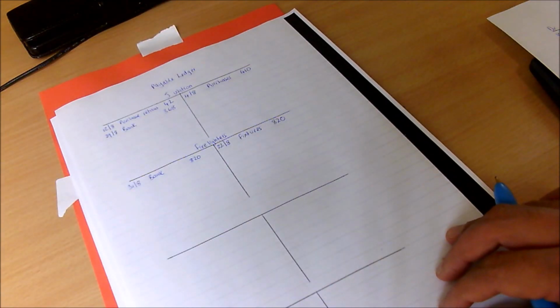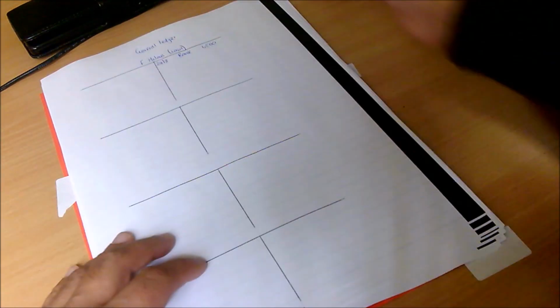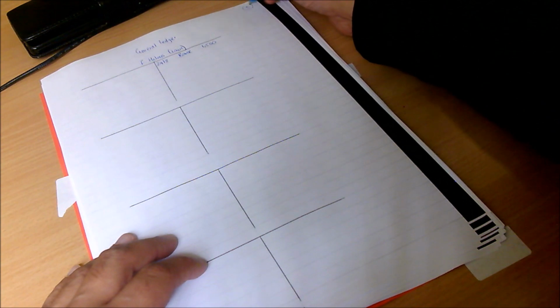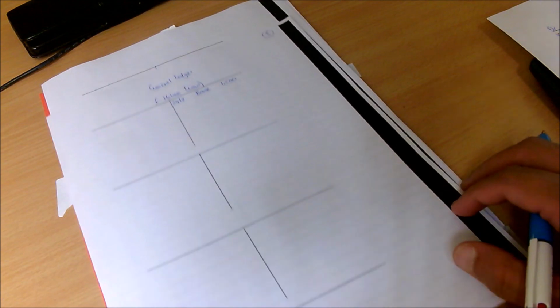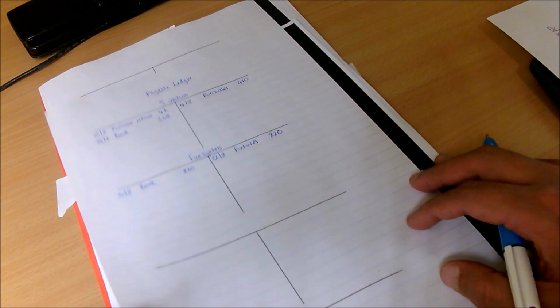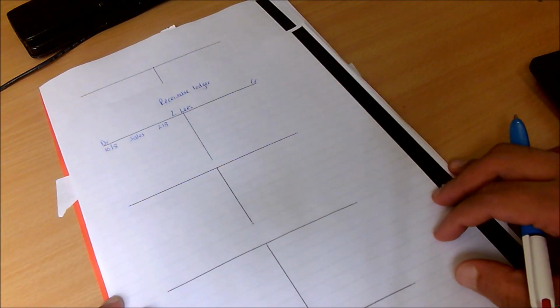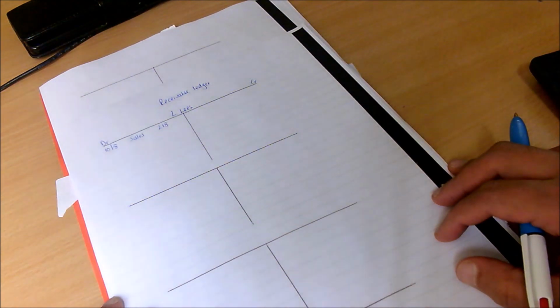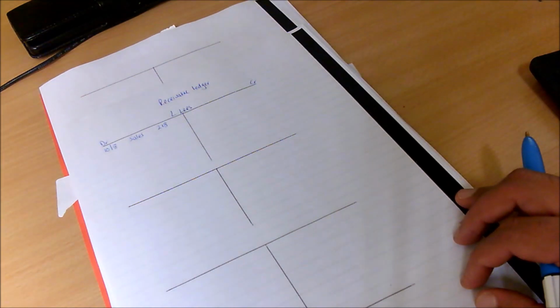And then you also have a third page of the general ledger here. So you have the payables ledger, which is here, and you have the receivable ledger, which is here.